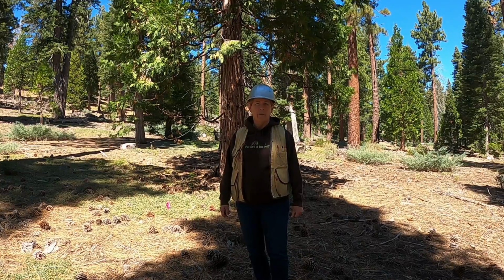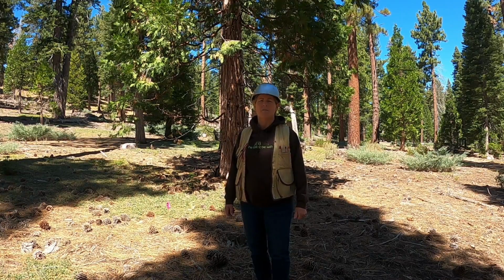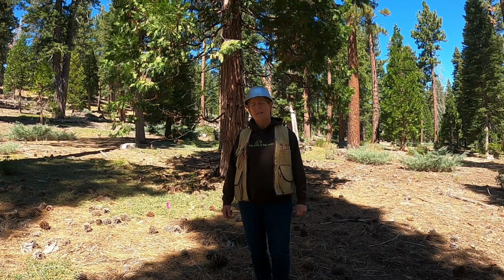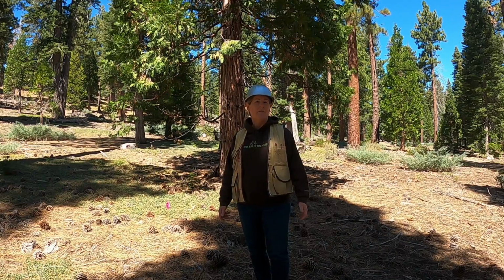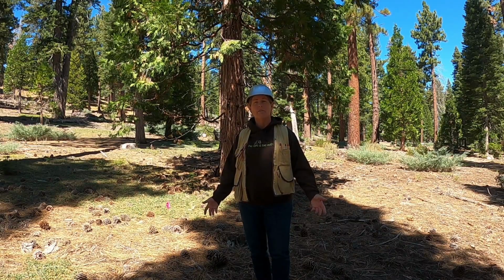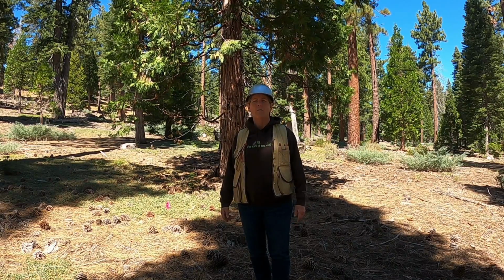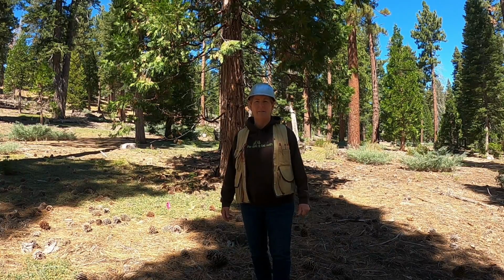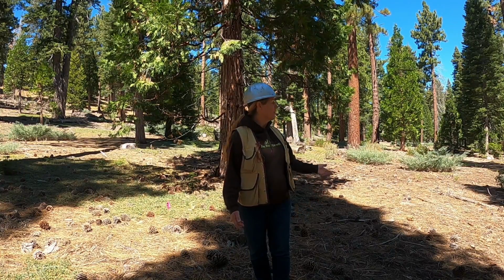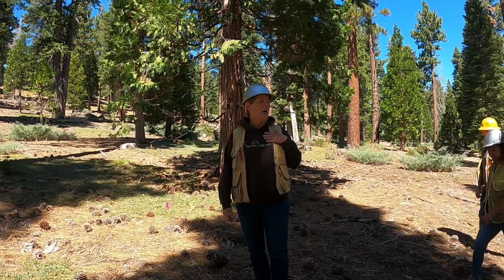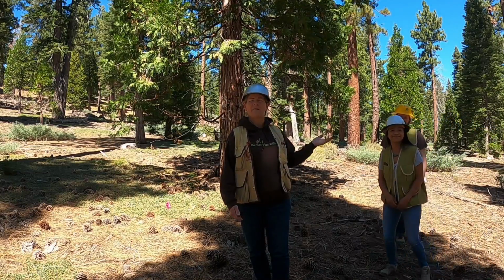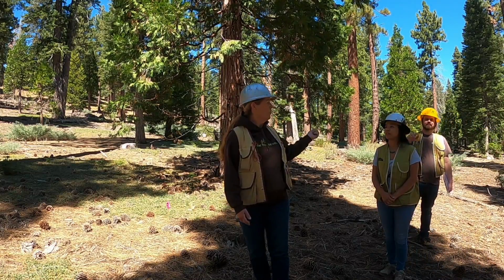Each team will be assigned one or more plots, typically one plot, to measure. You'll be given instructions on how to find your plot, and your team, with the help of a forester or someone who's good at doing field work, will work with you to collect the data. So our team today is Chris and Miriam and myself. Miriam and I will be generating the data, and Chris is going to be our recorder.